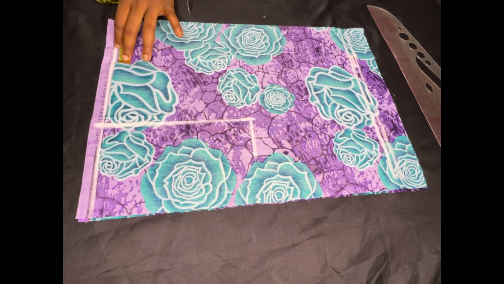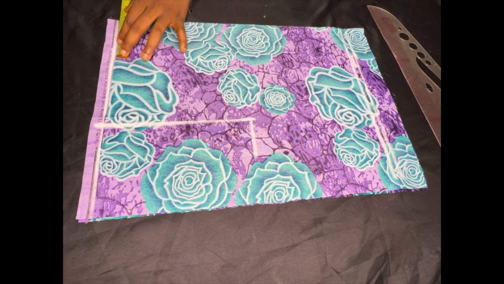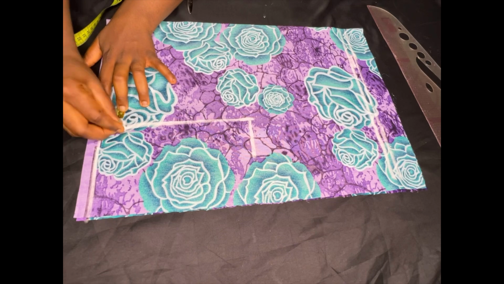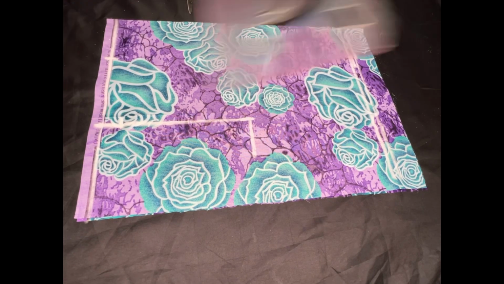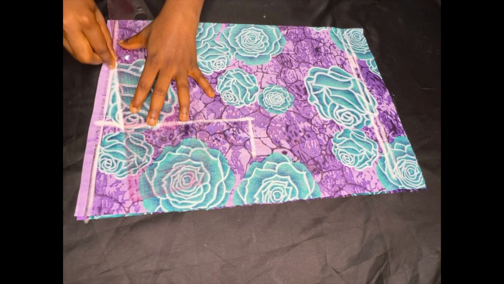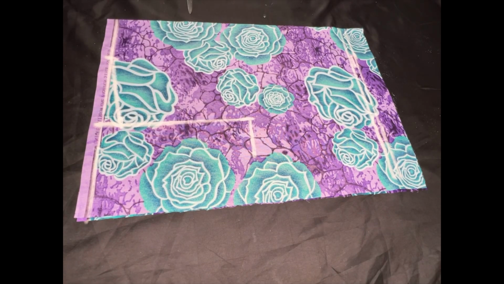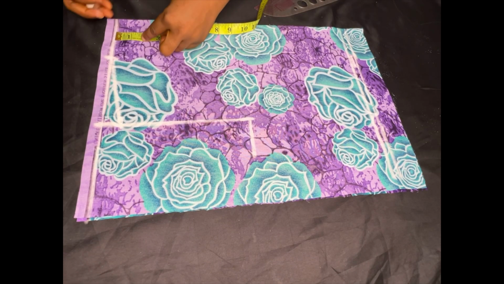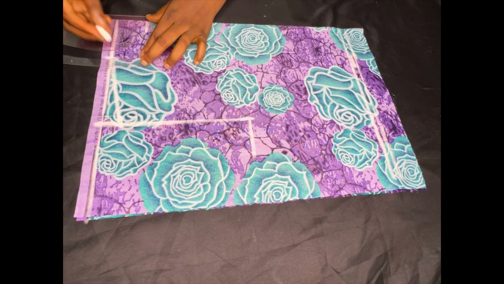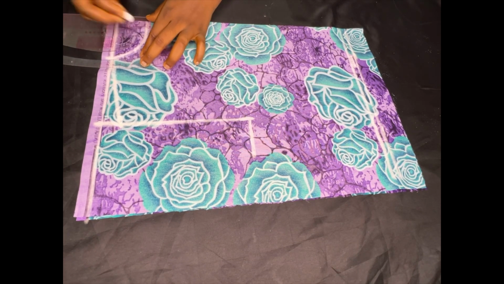Now I'm taking my neck width, which is 3.5 inches. I came down to get my shoulder slope, which is 1 inch, and I'm going to connect that line to my neck width, just like I'm doing. For my neck depth, I'm going to be coming down by 1.5 inches. I think I ended up using 2 inches. And then I'm just going to get my curve.